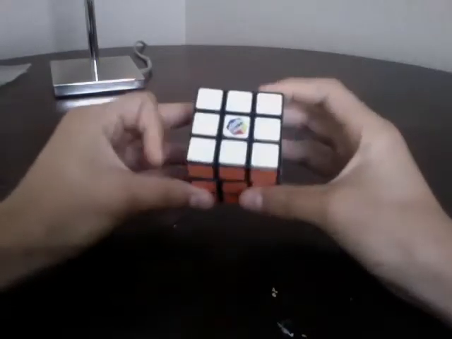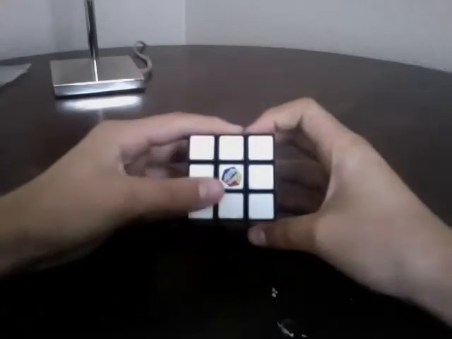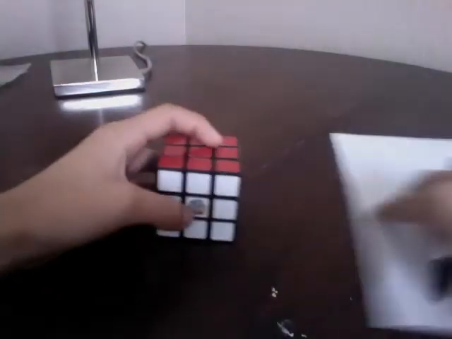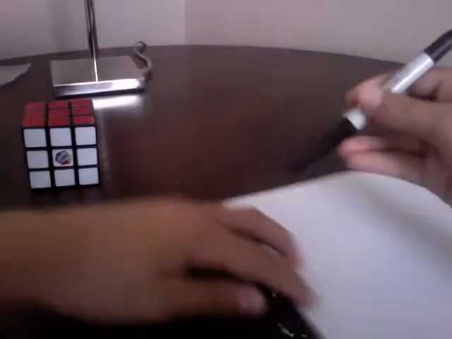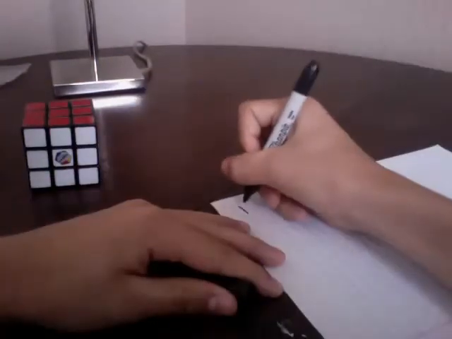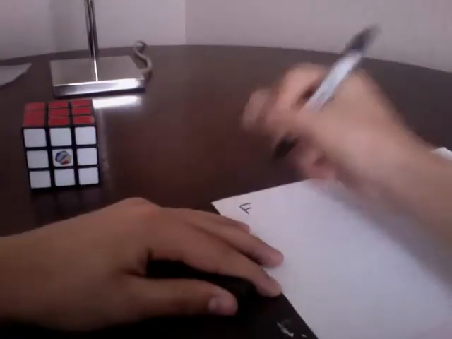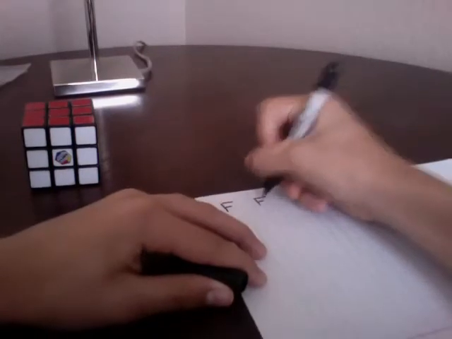So F prime, and the algorithm for F prime looks like this. Just an F. That's F, and then F prime looks like that. So there you go, F and F prime.